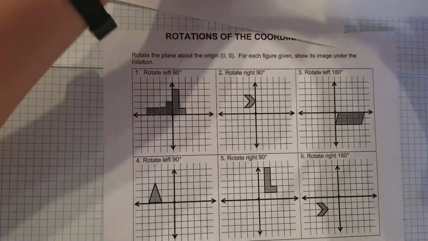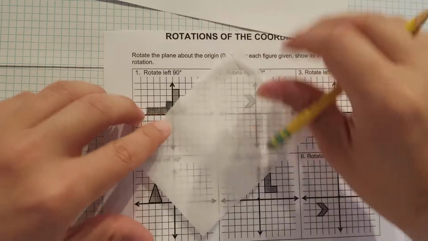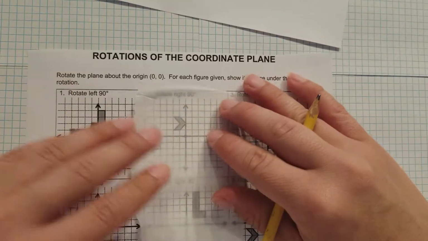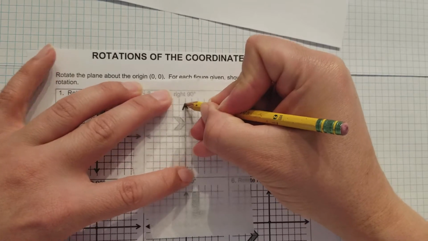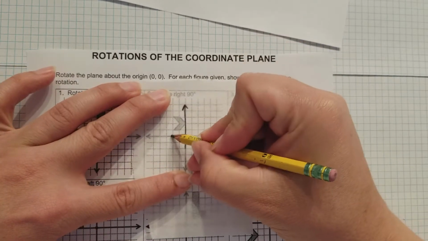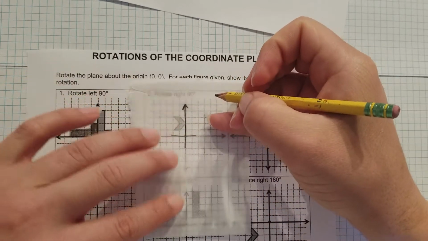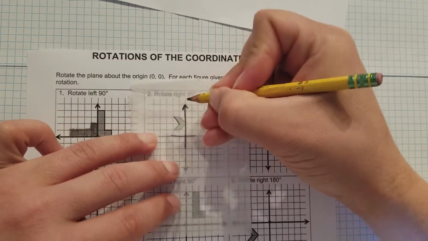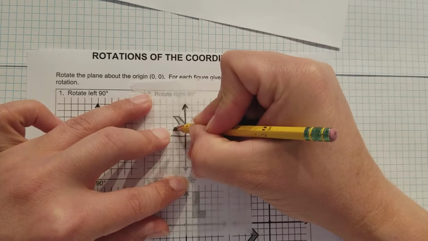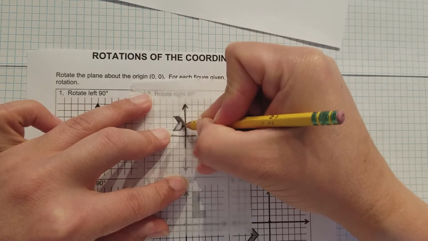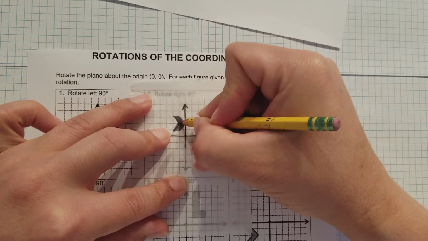Let's say we want to make another one real quick. I'm going to be using part of this tracing paper again. Here I want to turn it to the right 90 degrees. Again, the center of rotation is the origin, so I'm going to be making the X and Y axis. I'm going to be tracing the image with respect to that original location. Okay, so I have all these done.